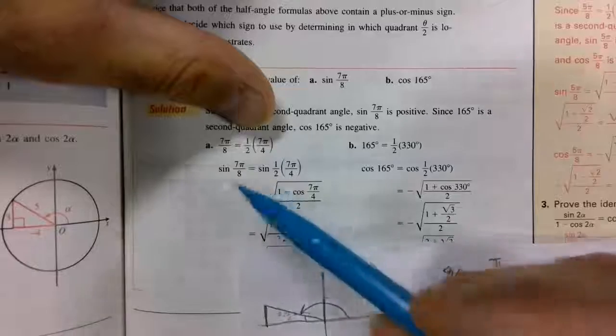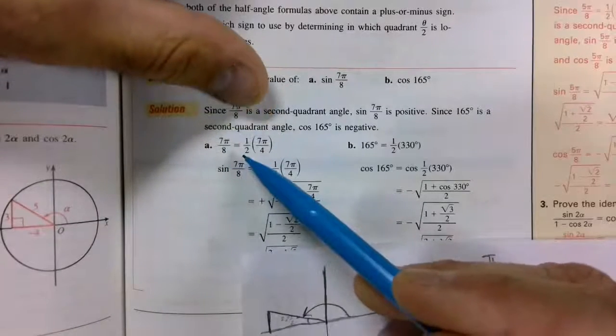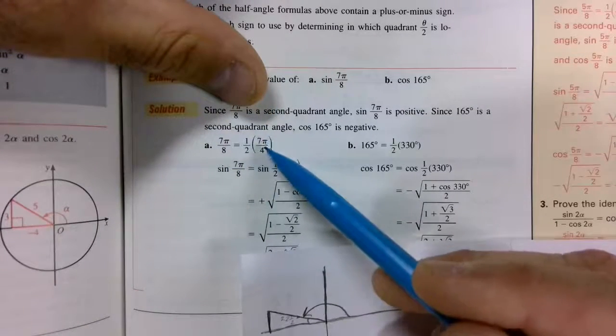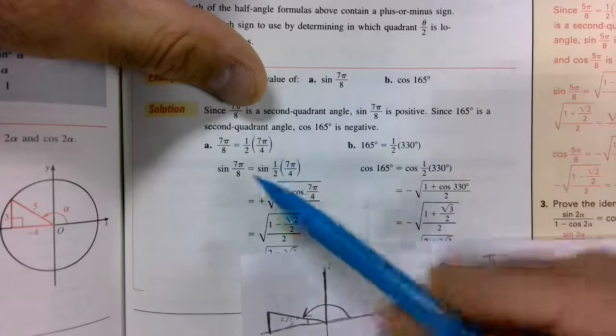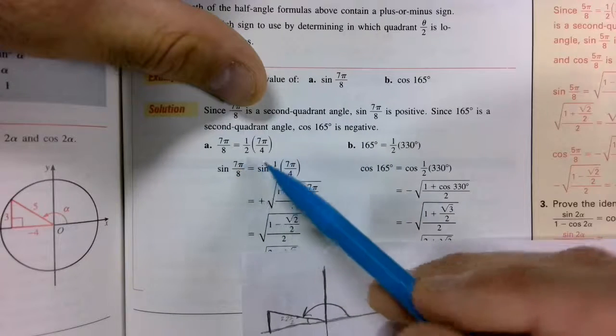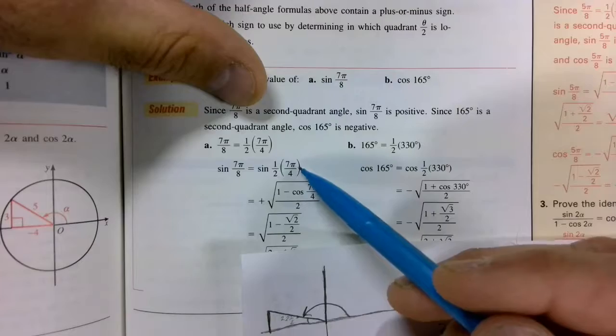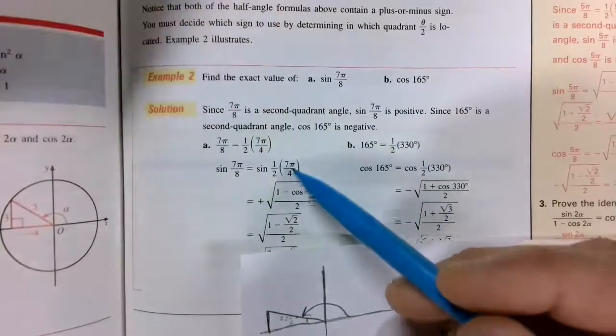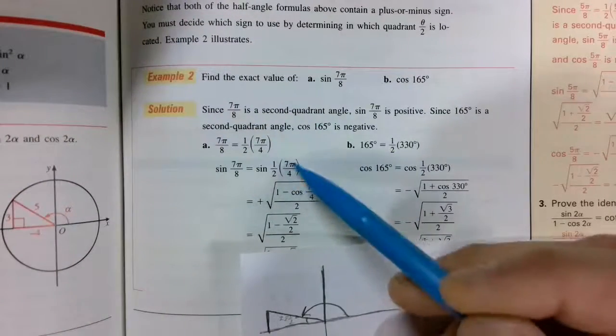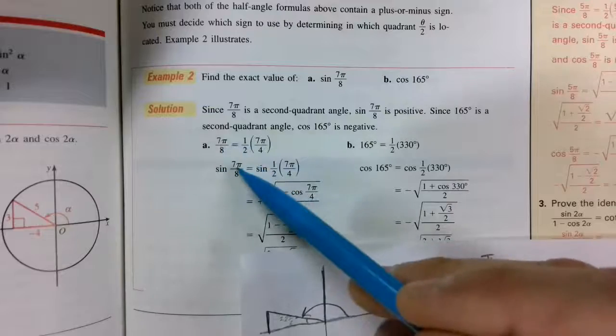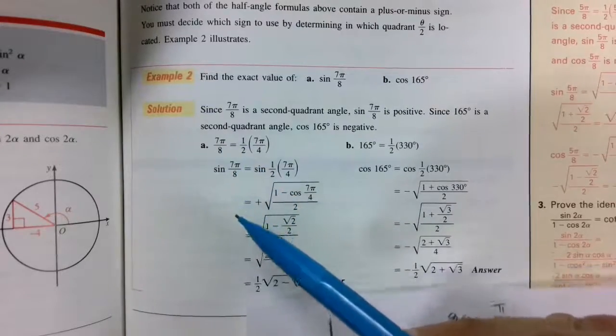So look how we do this. 7 pi over 8 is the same thing as half of 7 pi over 4. So the sine of 7 pi over 8 is the sine of 1/2 of that. So if we know the cosine of this, then we can figure out the sine of this without ever actually knowing it. This is kind of cool.